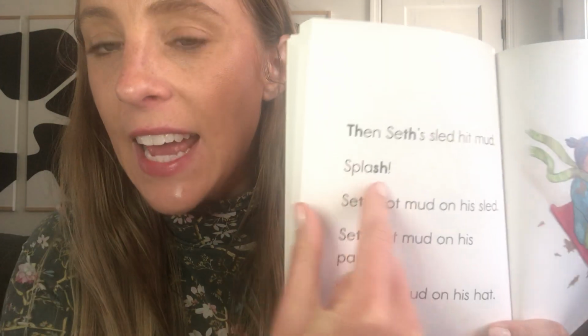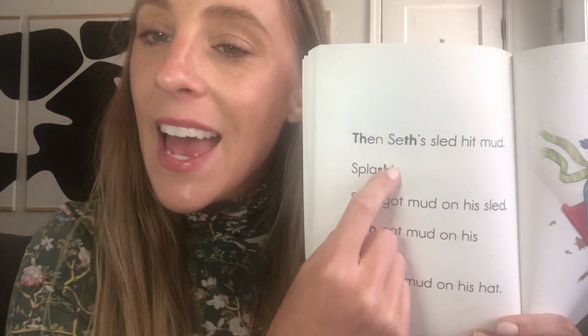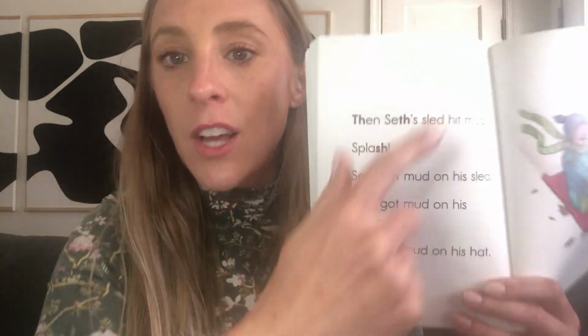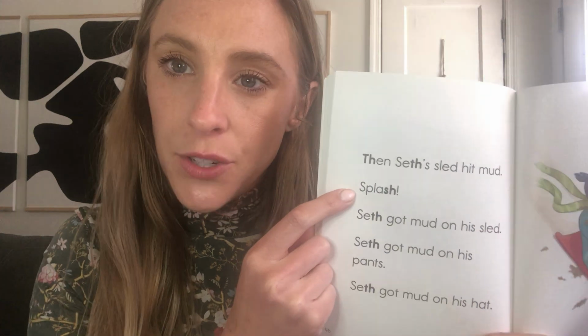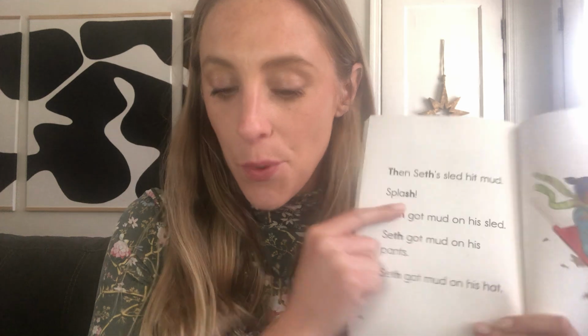The end. I hope you were able to read with me. I just want to look at this word splash for a second, because at the end of this word, you see something that is called an exclamation point. And what that means is we have to make our voice a little bit more excited when we say that word. So rather than saying splash, we want to read it like splash because there's an exclamation point. That's just a little reading tip. Now that we've read the story twice, we know what's been happening in this story.